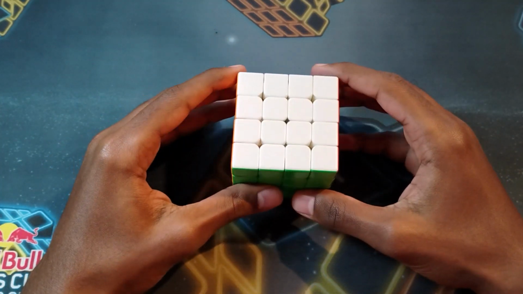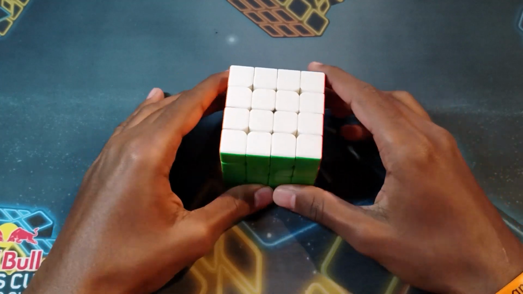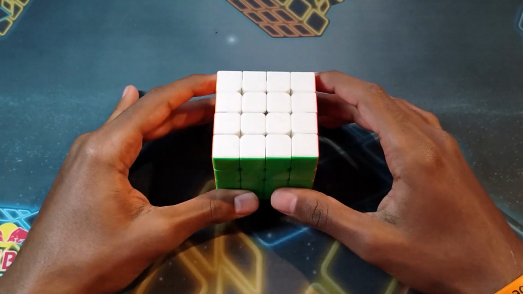In today's video, I'm going to be showing you how a Speedcuber solves the 4x4. So let's get right into it.